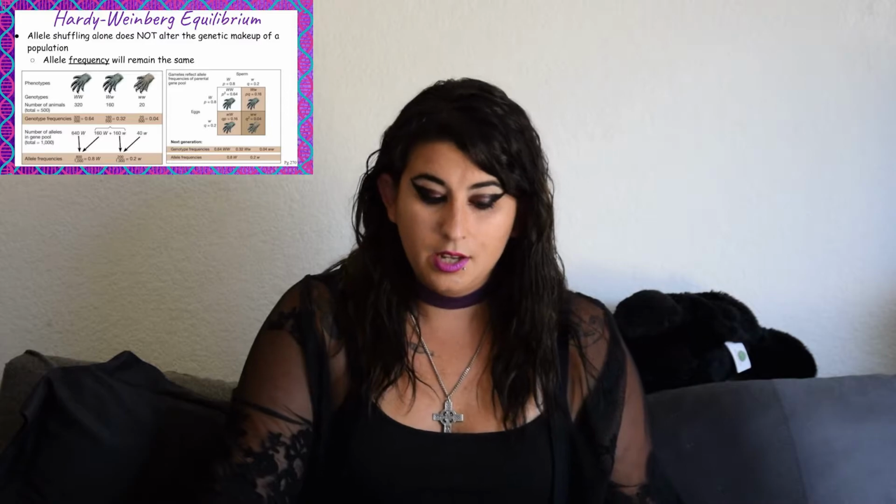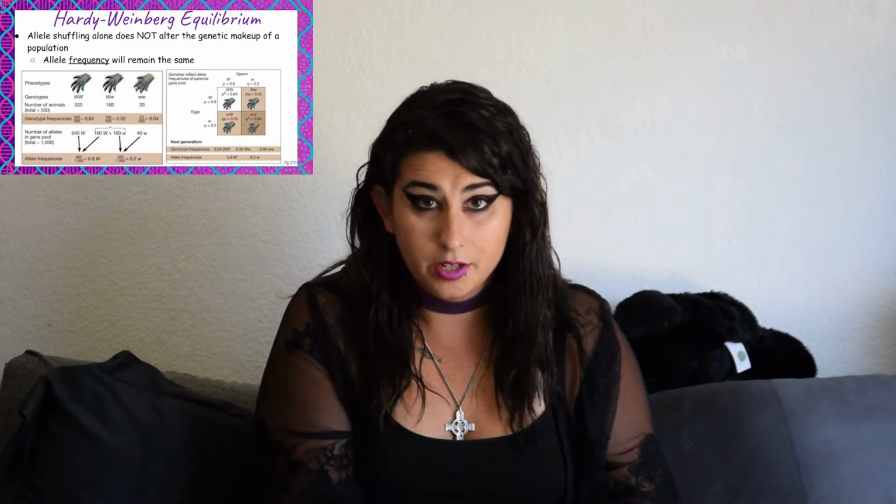And this will end up getting you the allele frequencies, because then we have this depicted here. You add all of the capital W's together. So 640 plus 160 ends up with 800. Divide that by 1,000. That is 0.8.